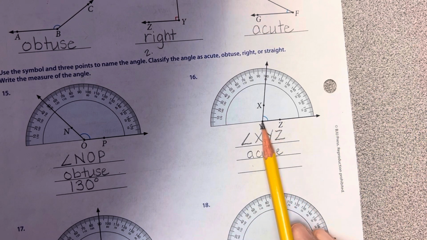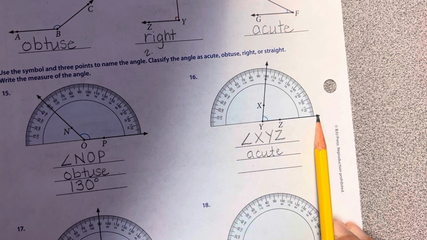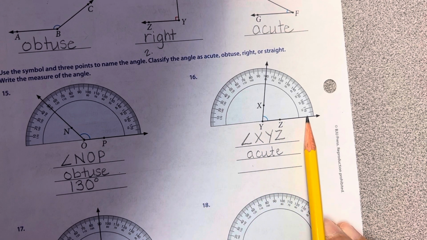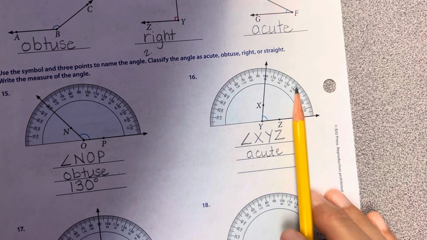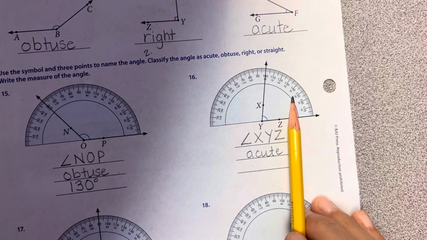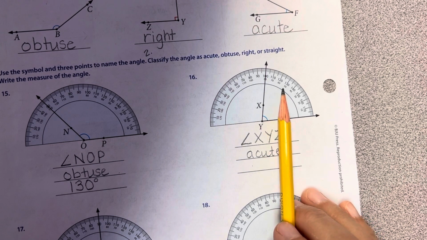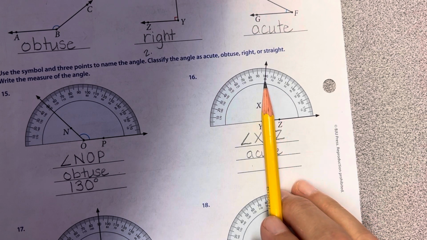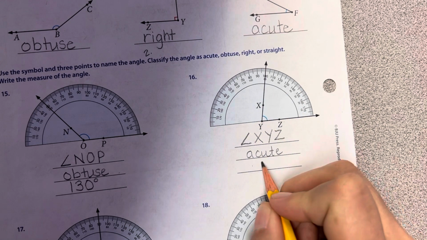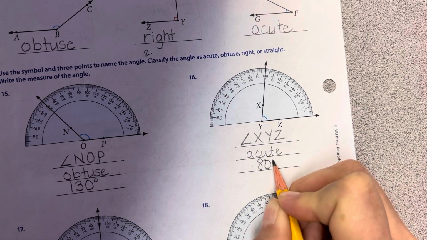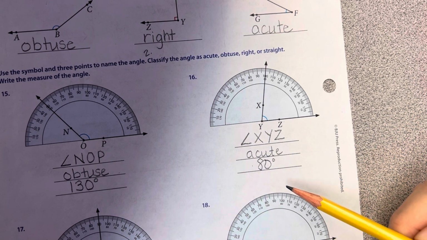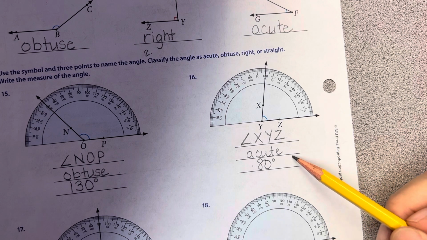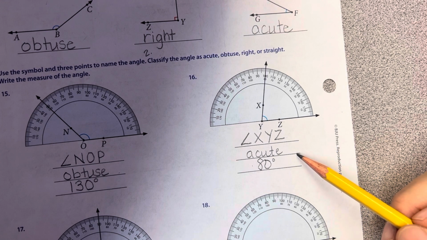So again, we're going to look at ray YZ, and this starts at the 0 degree mark. Remember, we're not going to go right to 170. We're going to go to 10, which means we're going to use these inside numbers, not the outside numbers. And the inside numbers put this as 50, 60, 70, 80 degrees. So we're going to write 80 degrees, and then we're going to check and see 80 degrees is less than 90 degrees. So our classification of acute is correct.